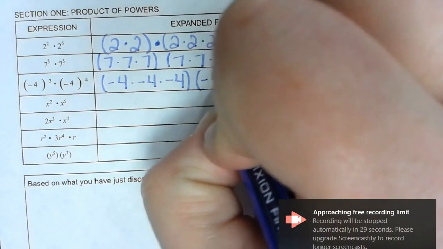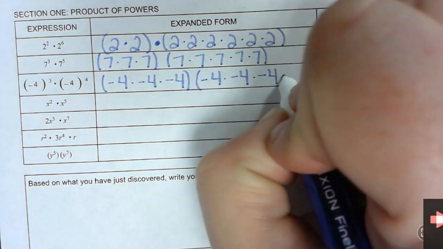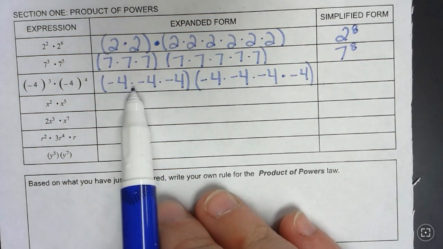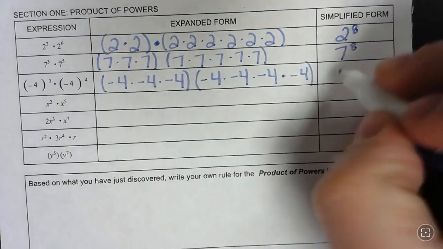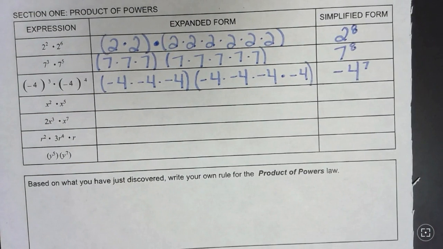Then I have -4 times itself 4 times. I know that this is all just multiplication, so I'm going to count up the things that are alike. 1, 2, 3, 4, 5, 6, 7. So this must be -4 to the 7th power.